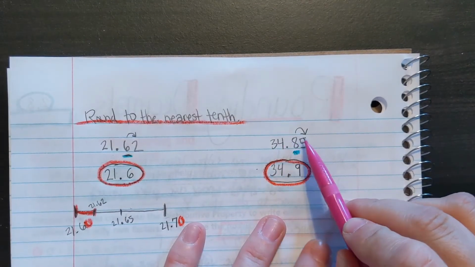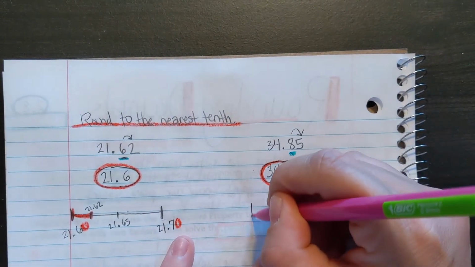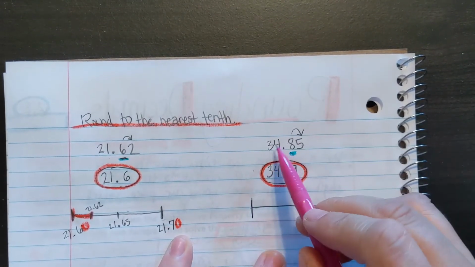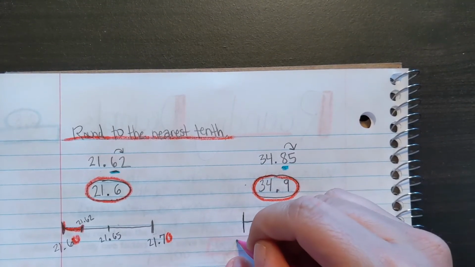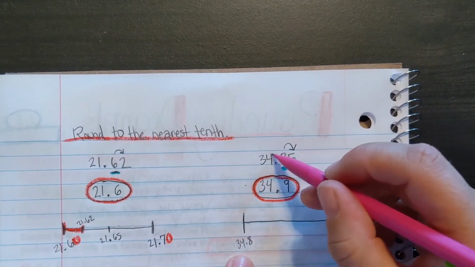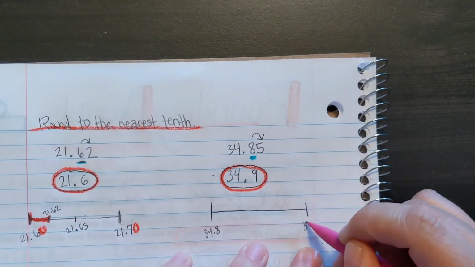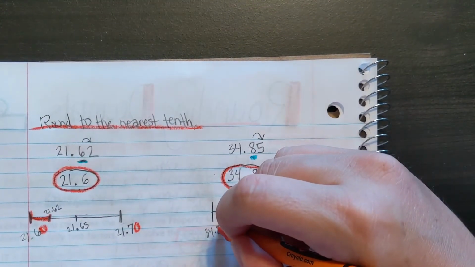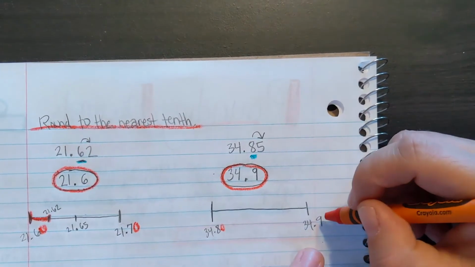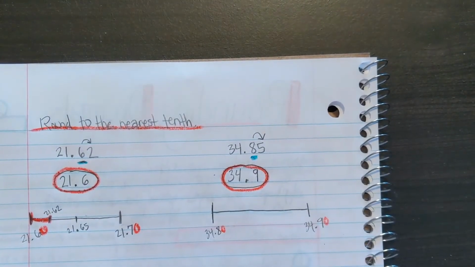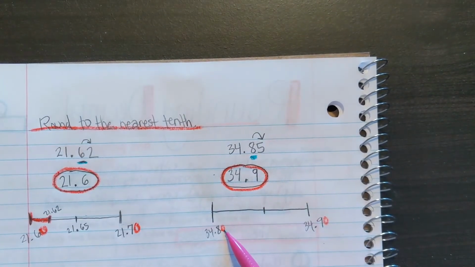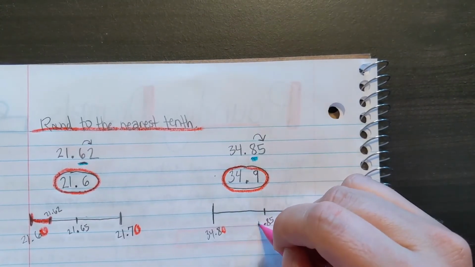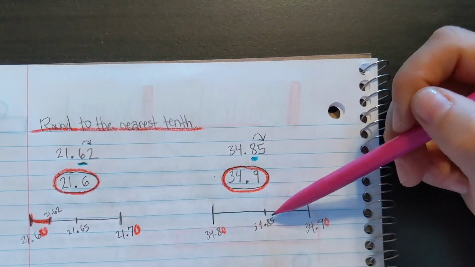This time it's 34.85. And they're asking for tenths. So I set up my number line in tenths again. So I do what they have, 34.8 on this side. And what would be the next number up? 34.9. The next tenth up, 34.9. I'm going to add zeros here so I can help my number line make sense. 34.80 and 34.90. What is right in the middle of 80 and 90? It's 0.85, but you still have to have the 34 in front. So that's who's in the middle, 34.85.